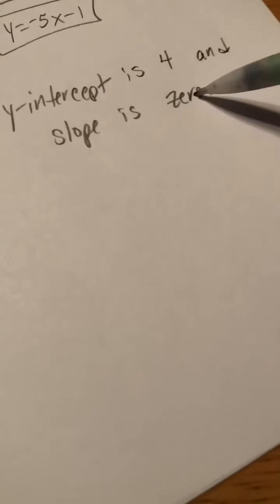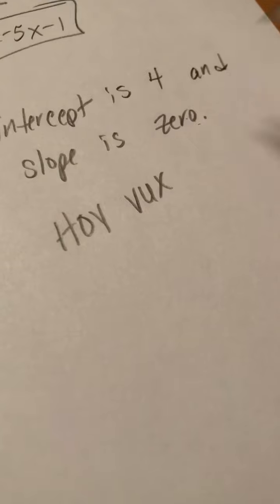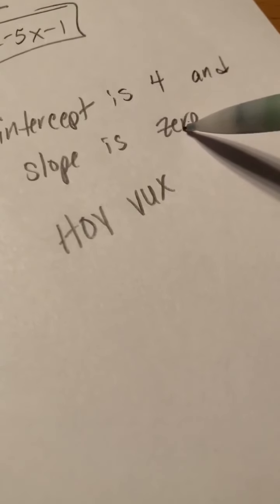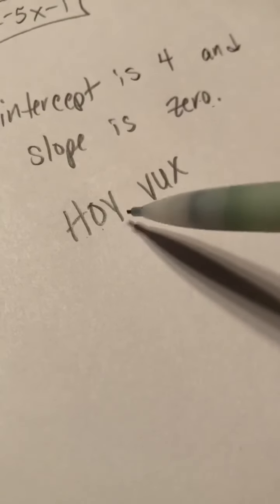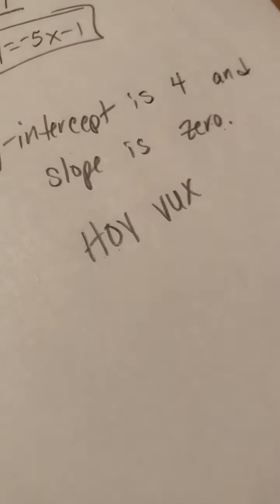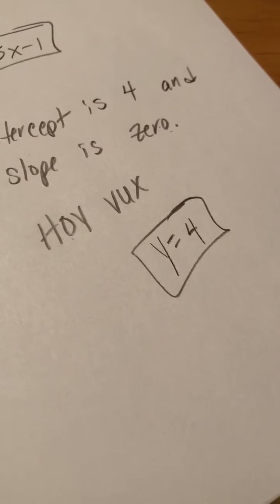Whenever slope is 0 or undefined, we don't need to do M and B. What you want to refer to is our HOY-VUX acronym. See, I told you it'd come in handy. It's going to come in handy a lot. So slope is 0, it's a horizontal line, which means it's y equals. Well, our y-intercept is 4, so our answer is just y equals 4, and we're done.